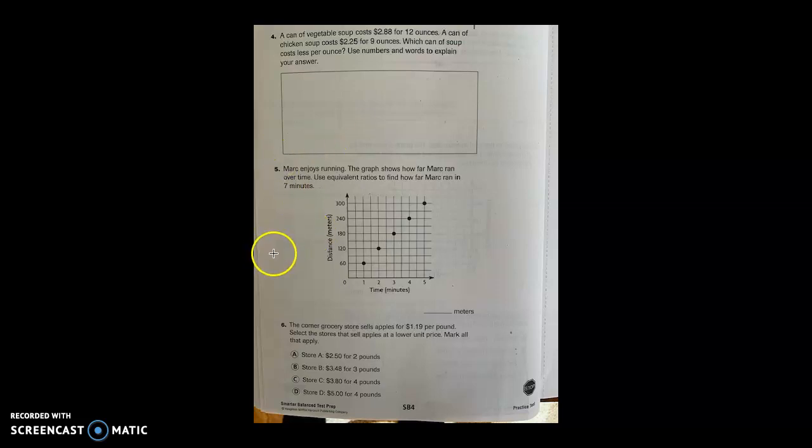Okay, question number 5. Again, we want to use equivalent ratios. So you look at my chart and it's 60 meters in 1 minute. So you're going to write 60 over 1 equals blank box over 7 because they want to know how far he can run in 7 minutes. So set up equivalent ratios and then say, what did I do to 1 to get 7? And do the same thing on the top.